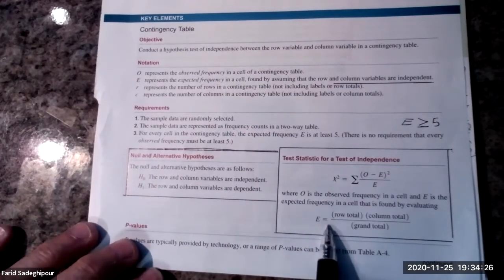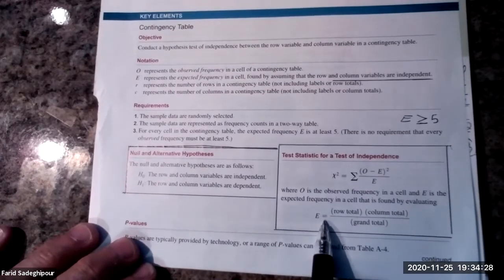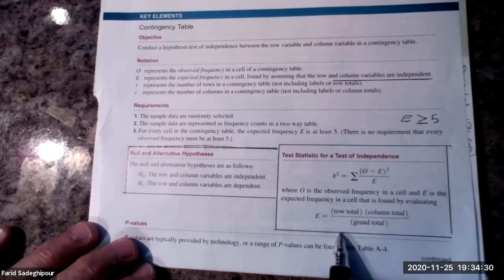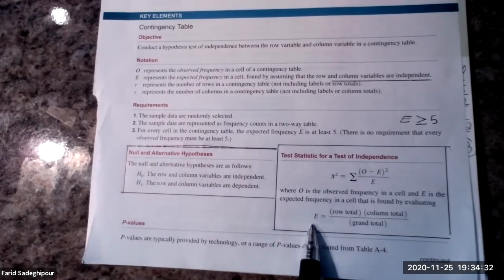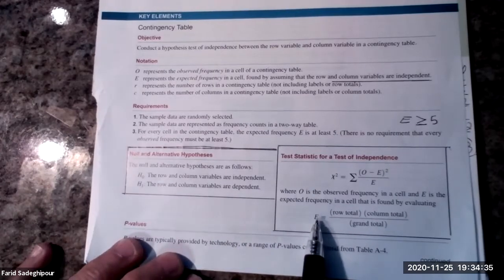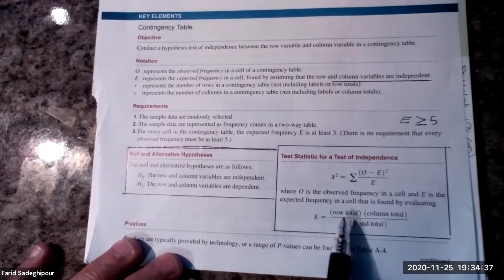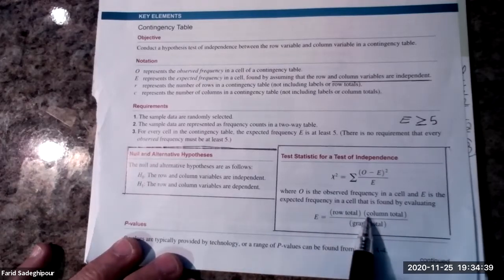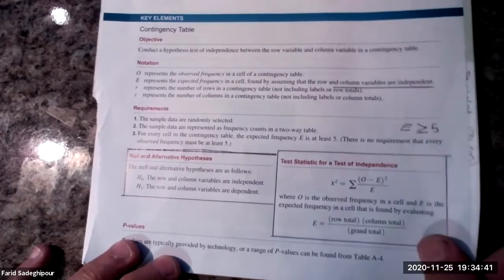One of the differences here is E. E, the expected frequency, has a different way of being calculated. I'll show you an example. If you want to find E, you have to find E for each observed value. You take the row total times the column total divided by the grand total.